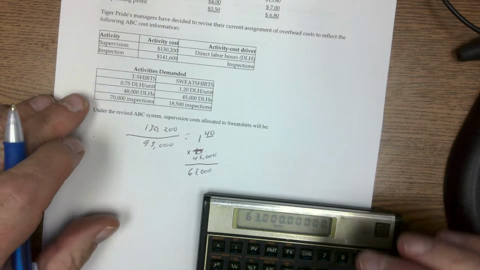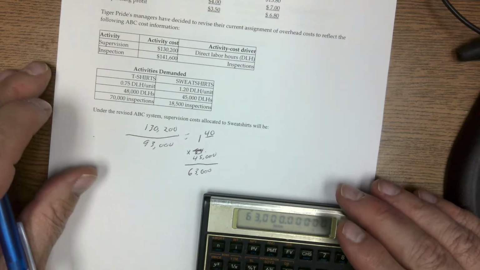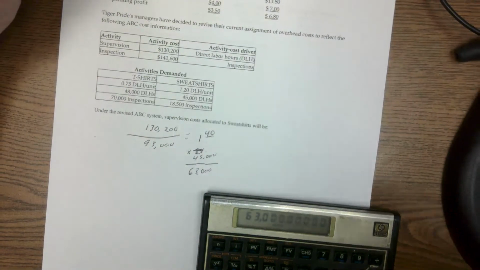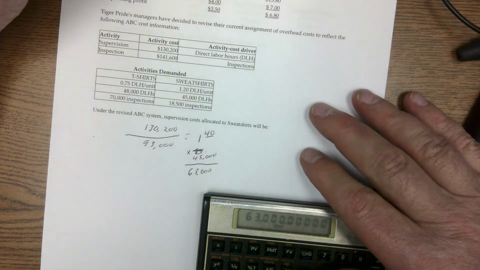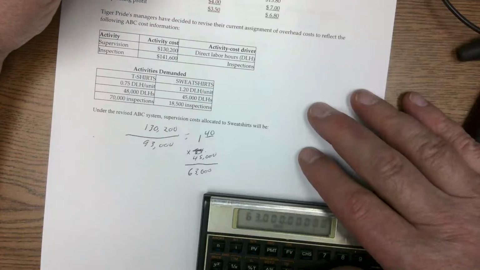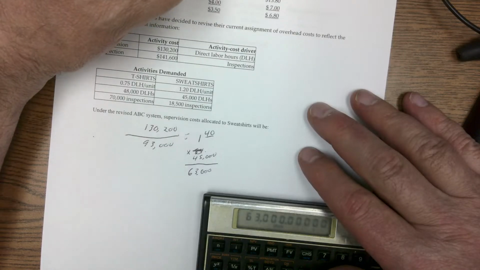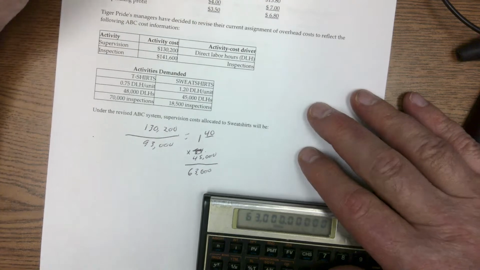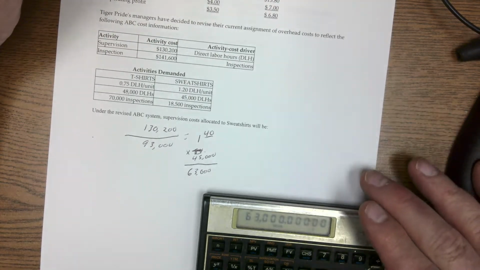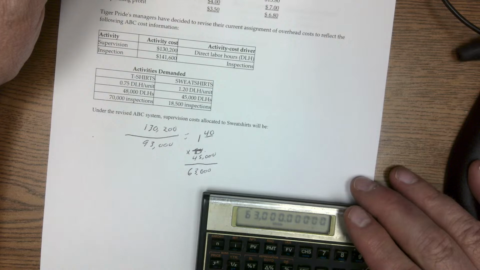If we wanted to, we could do the profit; selling price, direct material, direct labor stay the same. It's this manufacturing overhead that changes.